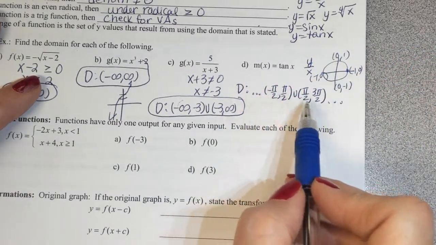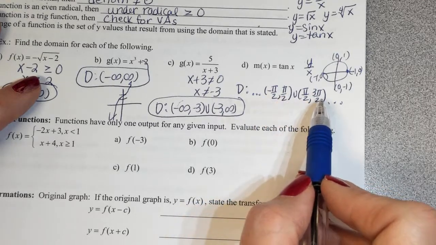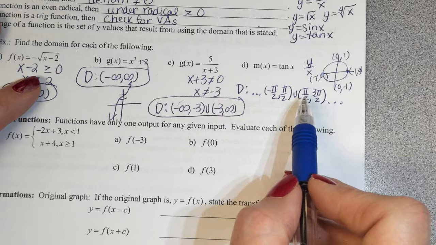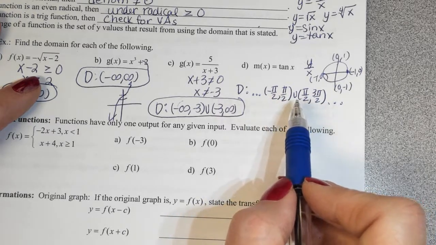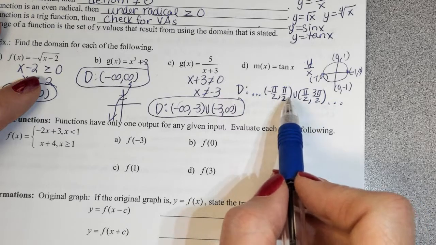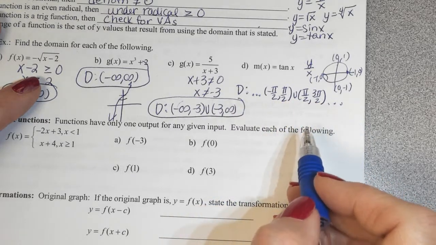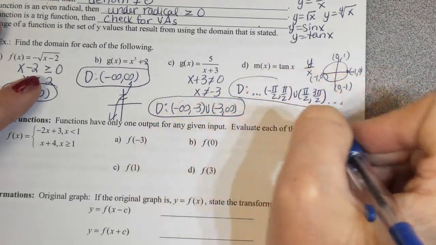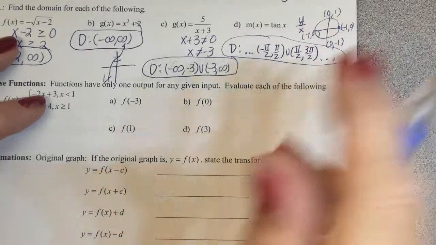So what I'm showing here is that there's a pattern. At every multiple of pi over 2, and I should say odd multiple of pi over 2, then there is going to be a vertical asymptote. So this would be saying, don't use pi over 2, don't use 3 pi over 2, don't use 5 pi over 2. Okay, that would be our domain.